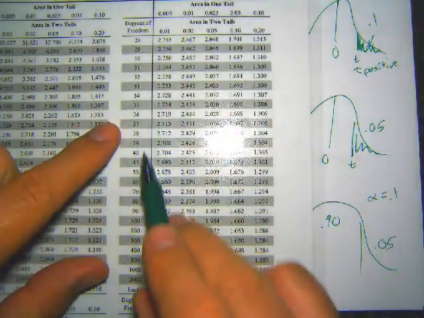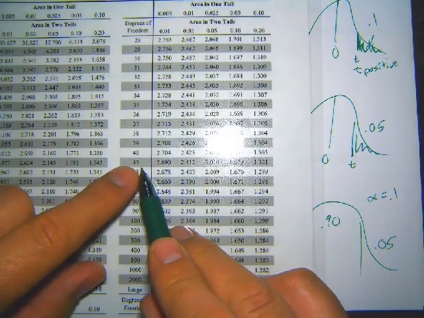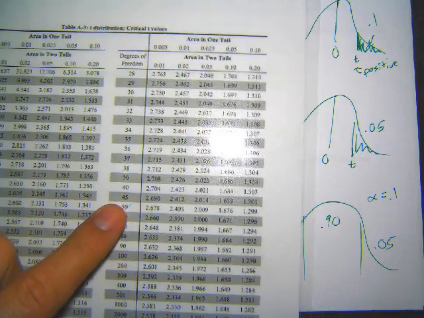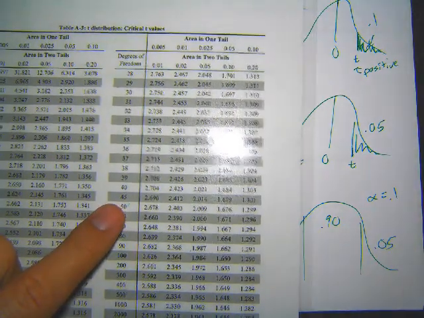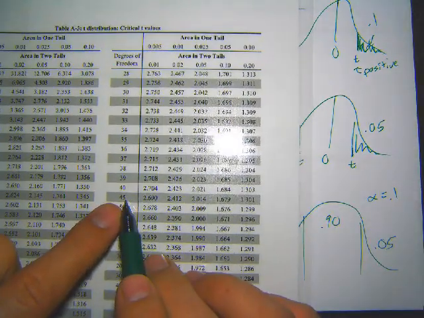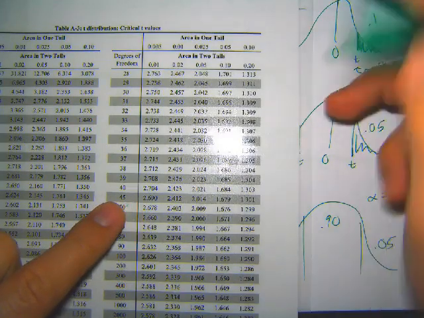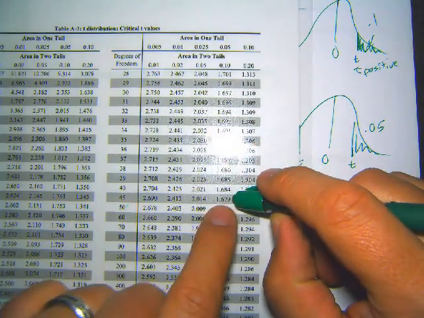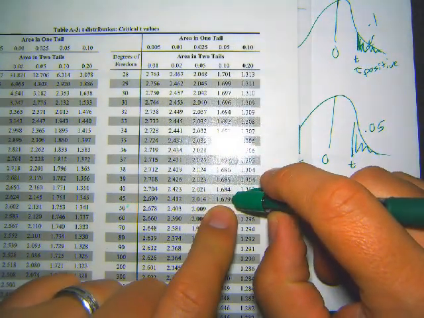So I go on here and I look and I say, wait, 40, 45, there is no 44. So you can get a rough estimate by getting close, and the closest you can get to 44 is 45. So you could do that, and then do 0.05 in one tail, and you could say, well, a close estimate would be about 1.679. And for some situations, that might be good enough.